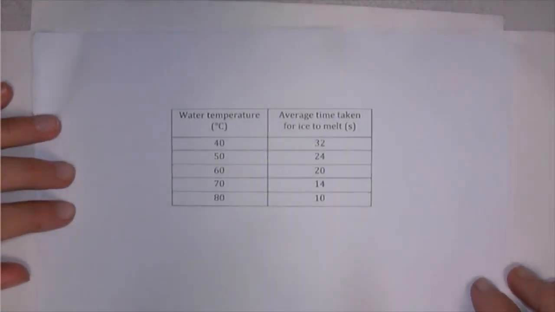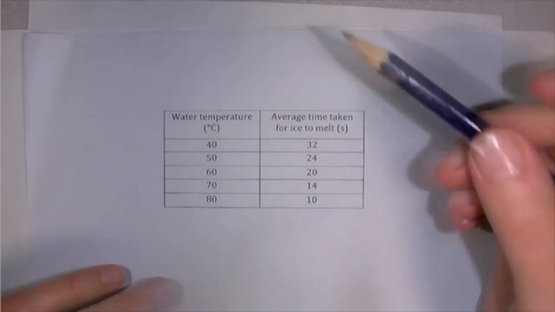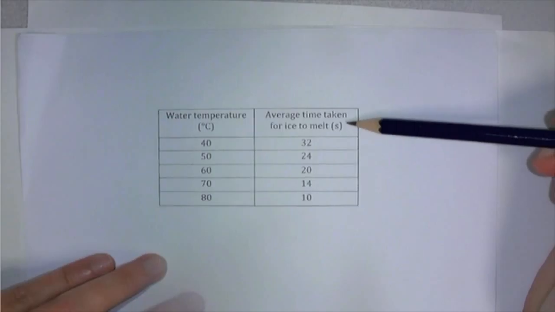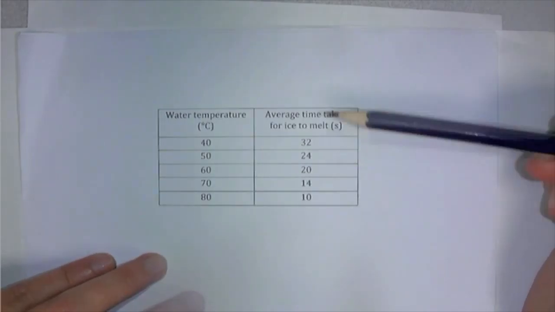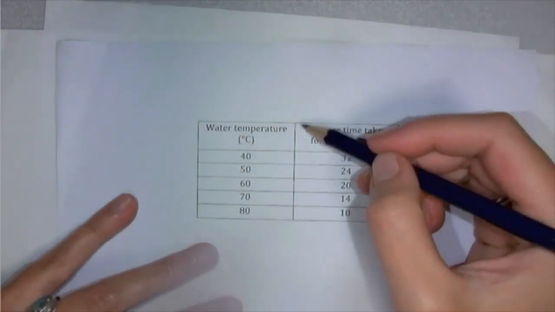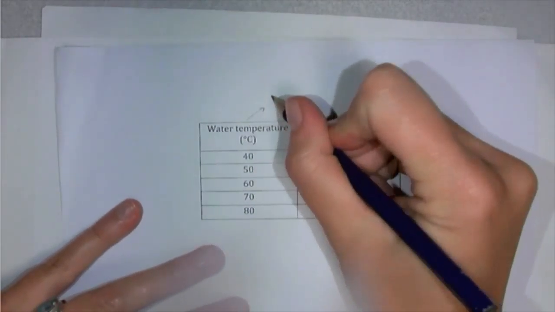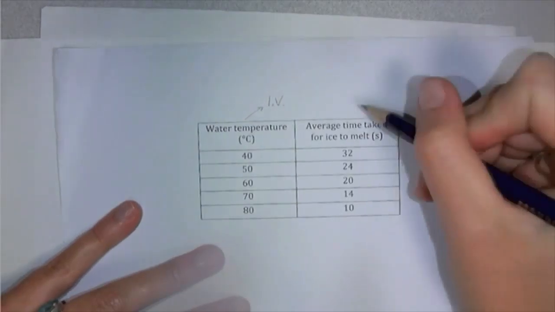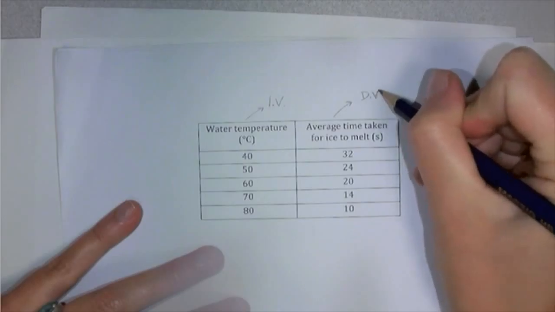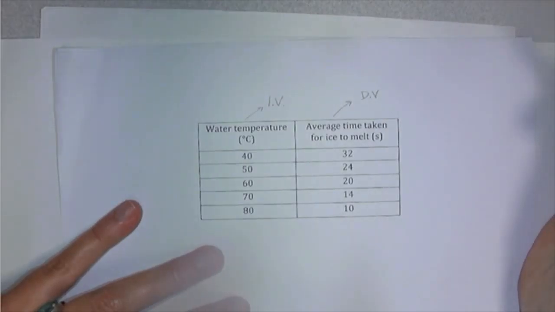In this case, we're going to use data from an experiment in which we measured how long it takes for ice to melt when placed at different water temperatures. So water temperature has been changed and I've measured the time taken for ice to melt. Water temperature is the variable I changed, so it is the independent variable, and time taken for ice to melt is what I measured, so that is the dependent variable.